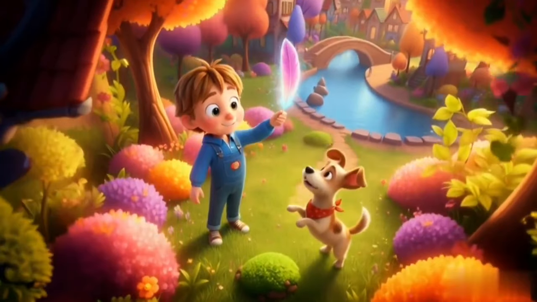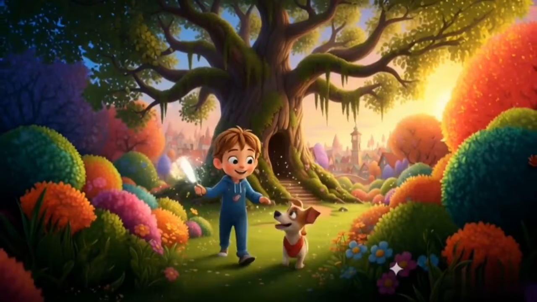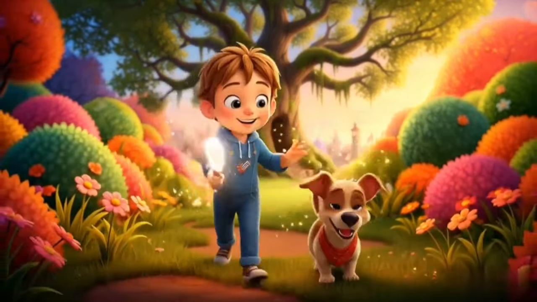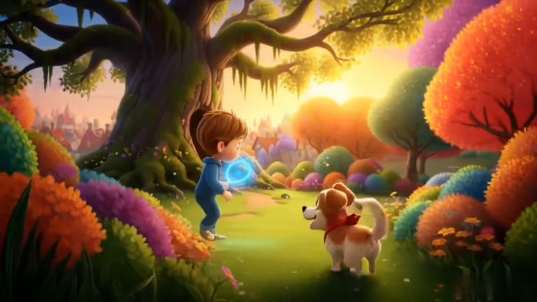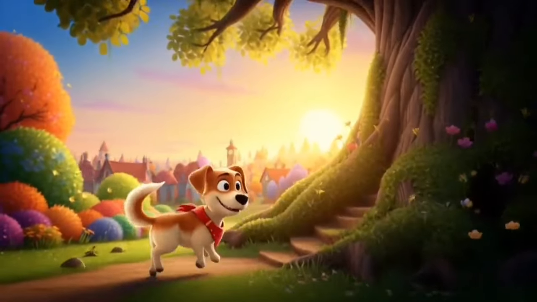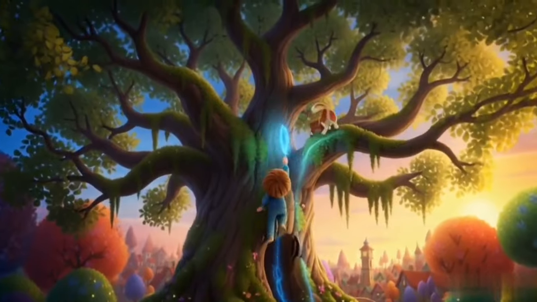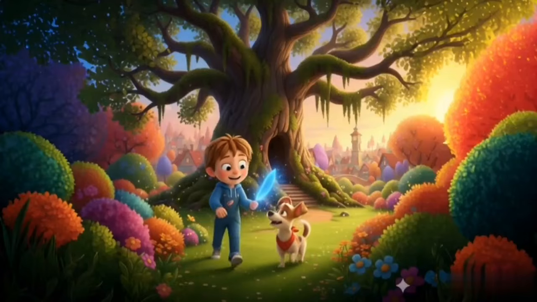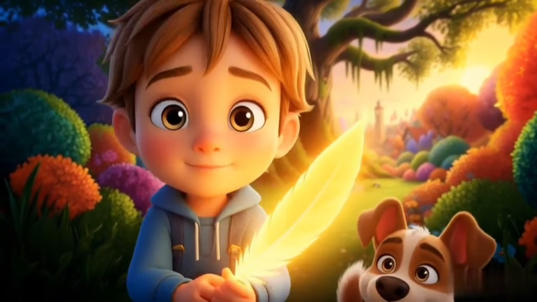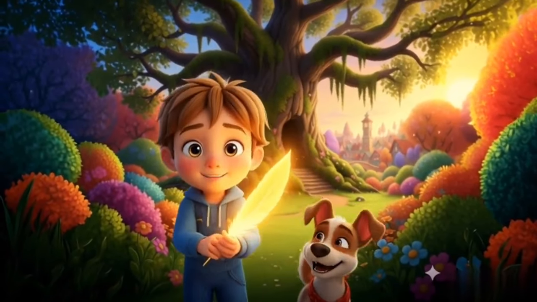Leo carefully picked up the feather. As his fingers brushed its tip, a gentle chime rang out, and the world around them seemed to shimmer. The colors of the bushes and flowers intensified, and a warm, buzzing energy filled the air. Woo! Hey. The feather vibrated gently in Leo's hand, pulling him in a direction he'd never noticed before, towards an ancient, gnarled oak tree at the edge of their garden.